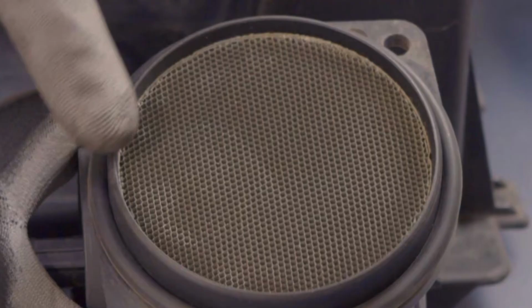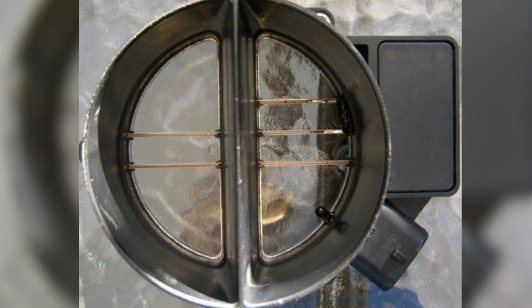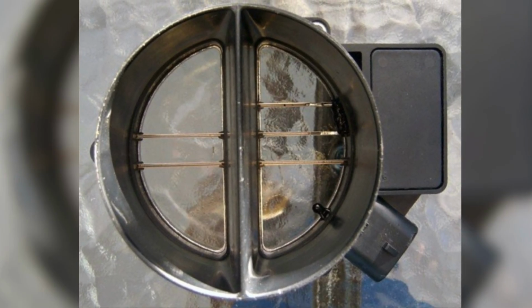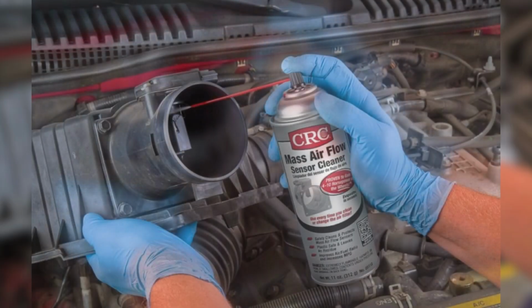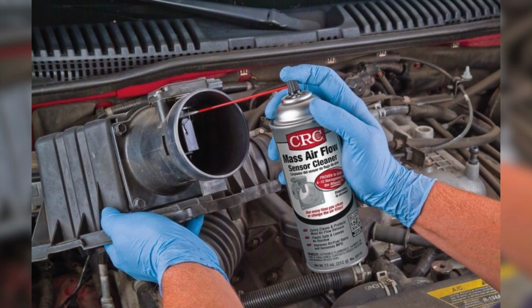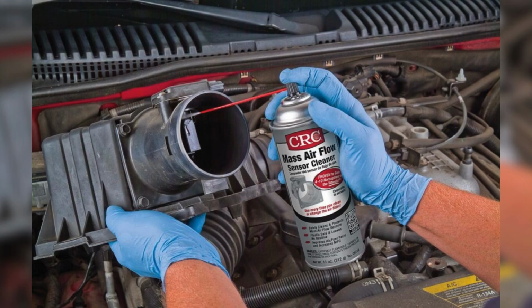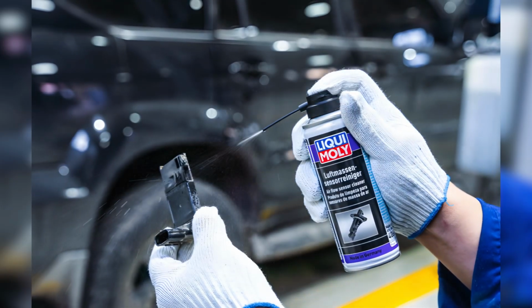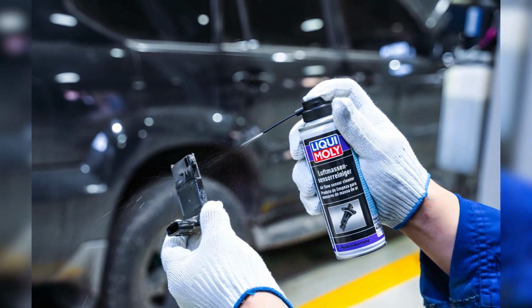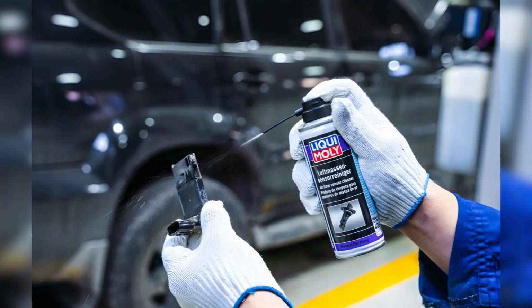And when the ECM sees airflow data that doesn't match actual engine conditions, it triggers the P0101 code. The good news? A dirty MAF sensor is usually an easy fix. Using a proper MAF sensor cleaner, you can gently clean the sensor element and restore its accuracy. Just make sure you never use carb cleaner or brake cleaner. Those can damage the sensor. So if your MAF looks dusty or oily, cleaning it might be all you need to solve the P0101 problem.